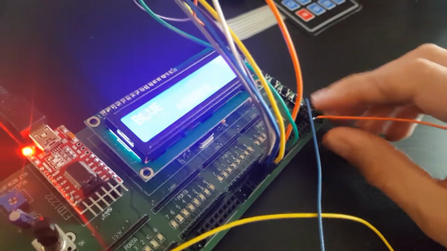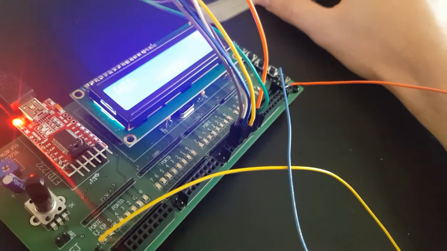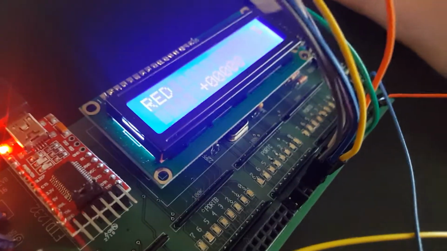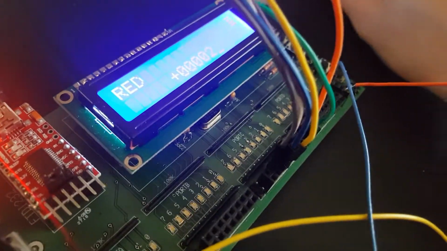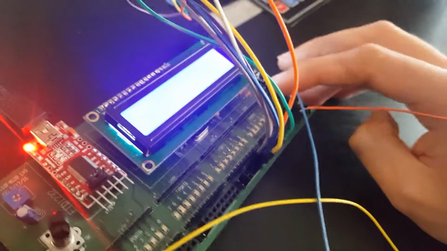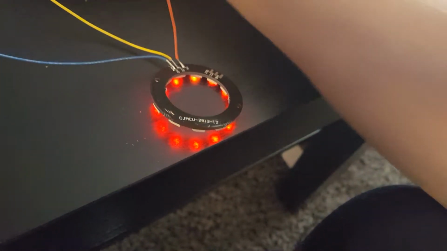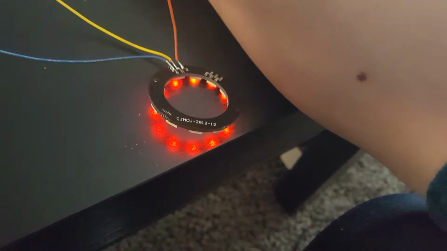You can even mix colors, it should allow you to do that. So now we're going to set red while the blue is still on. We're going to set it to the same number blue was so we can see the change. And now we have a purple light. So resetting blue, resetting red.